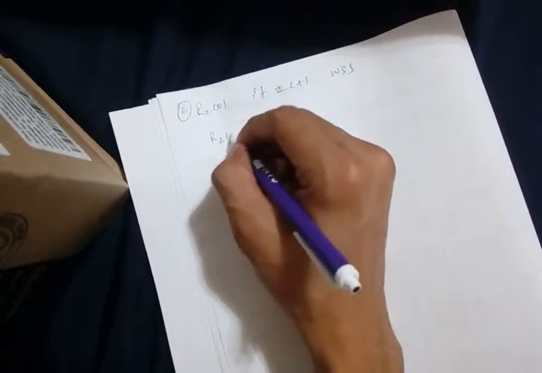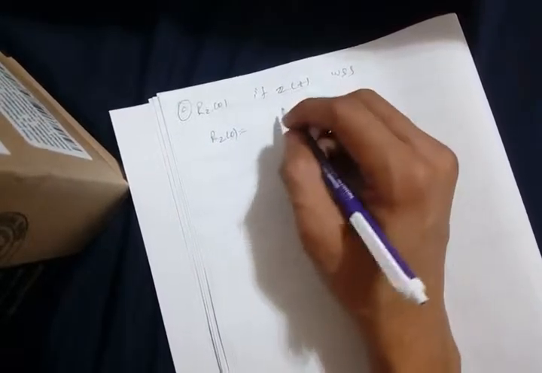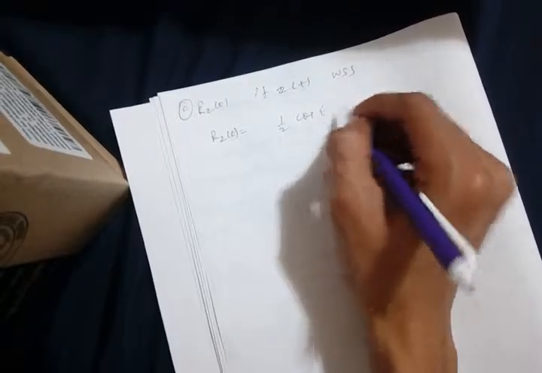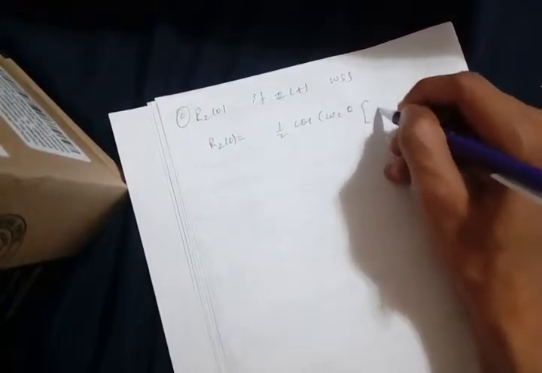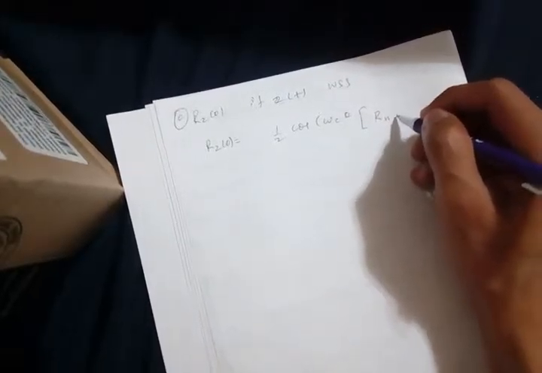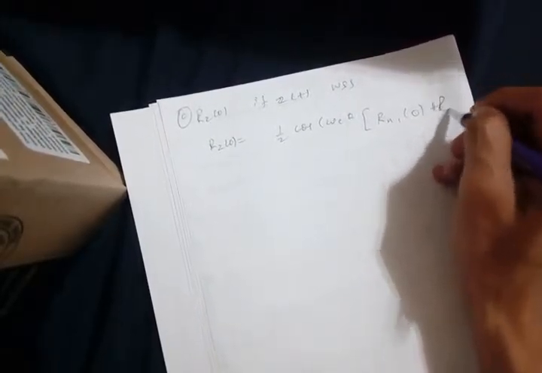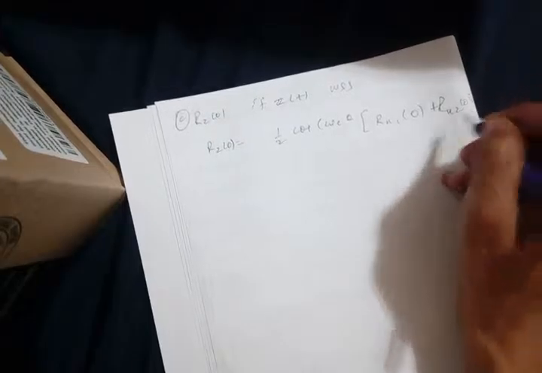Then Rz of 0 would be 1/2 cos of omega c into 0, into Rn1 of 0 plus Rn2 of 0.